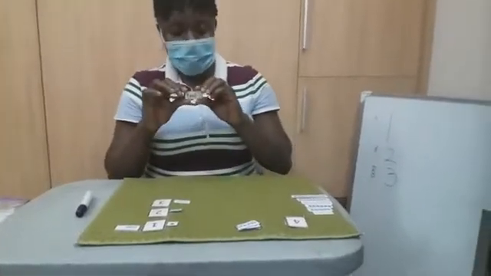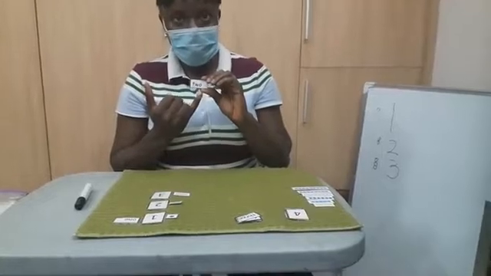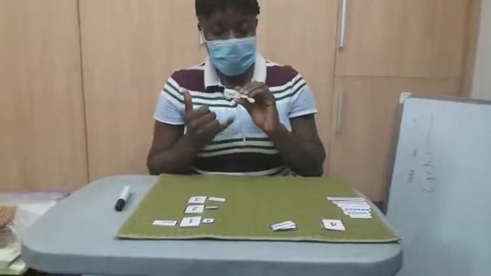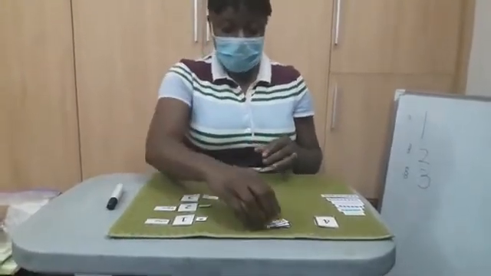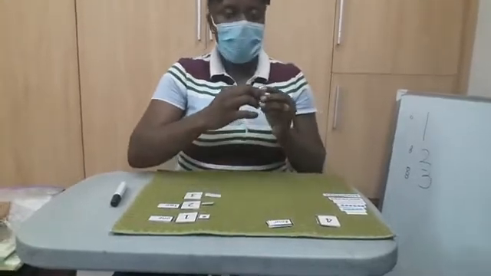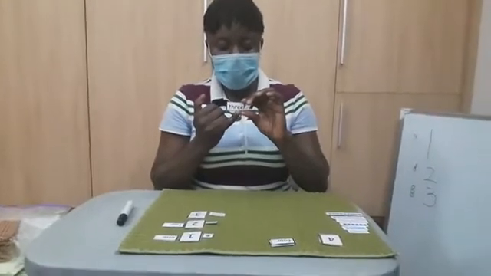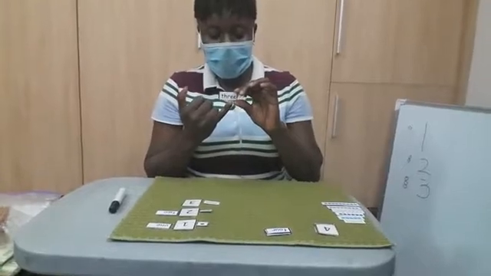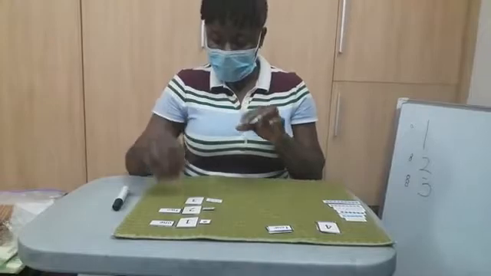This is how we spell the number 2. Spelled T-W-O, 2. And the class responds T-W-O, 2. And I place that next to the symbol. And this is how we spell the number 3. T-H-R-E-E, 3. The class responds T-H-R-E-E, 3. And I place it next to it.